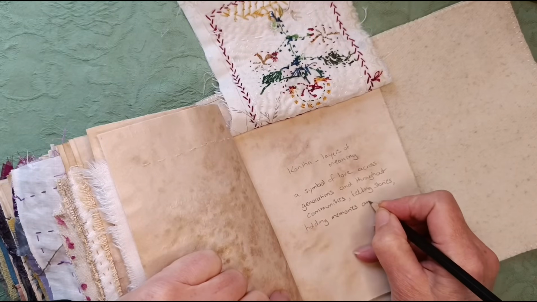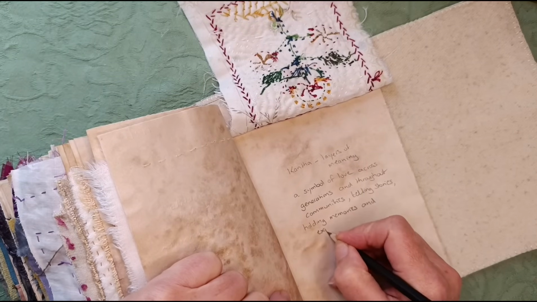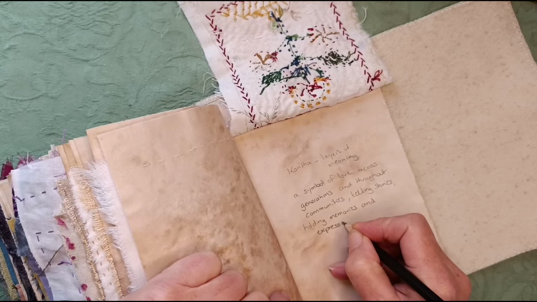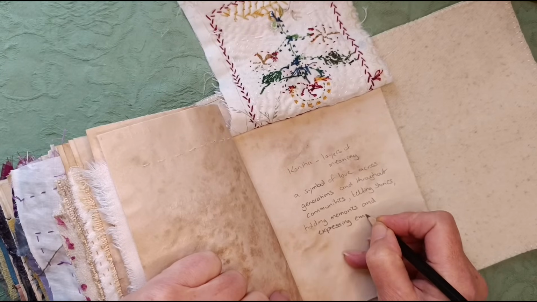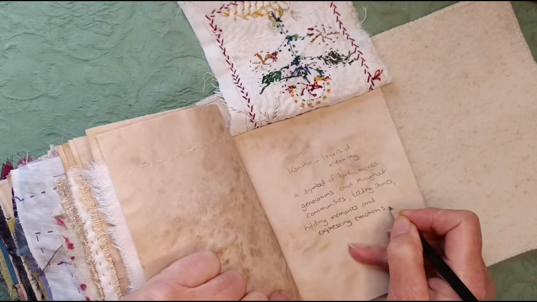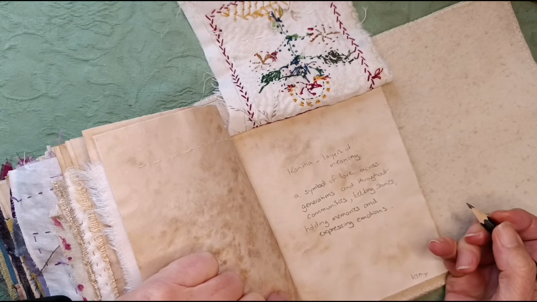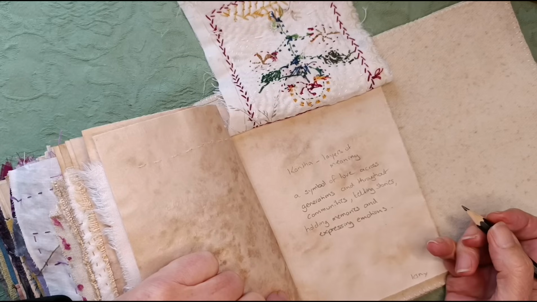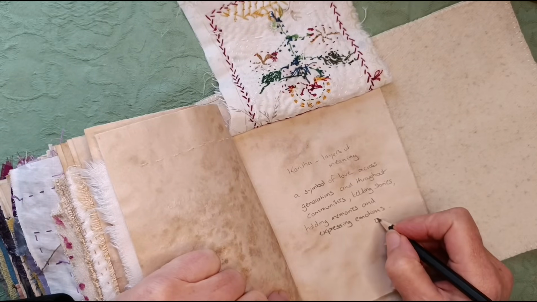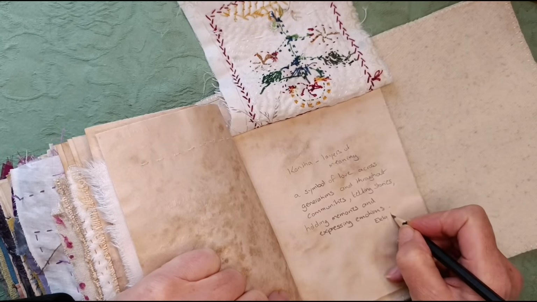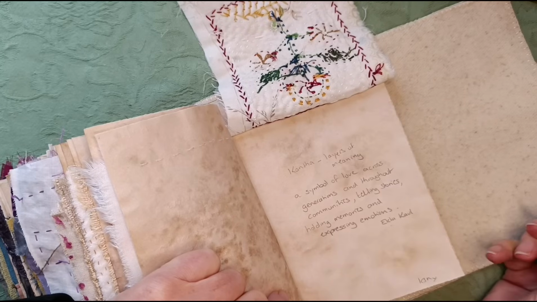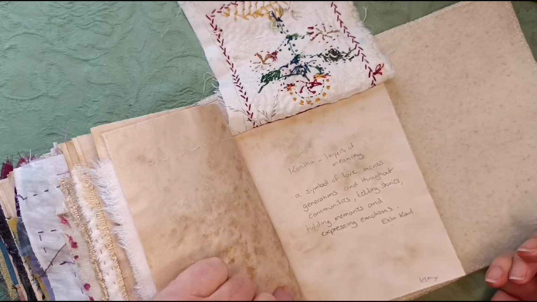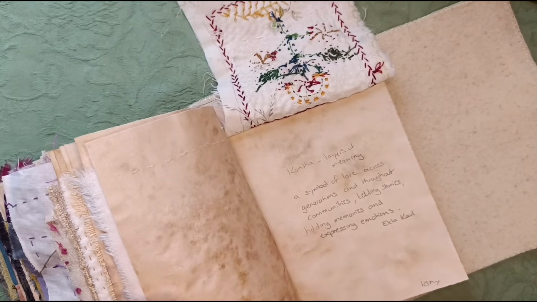And expressing emotions. Kantha, layers of meaning, a symbol of love across generations and throughout communities, telling stories, holding memories and expressing emotions. I think I will credit her because I think it's quite a lot of her words in there. Ekta Kaul-ish. I'm sure she wouldn't mind.